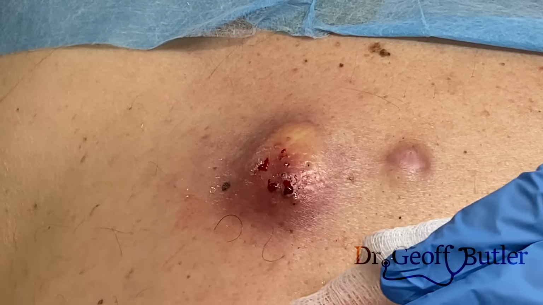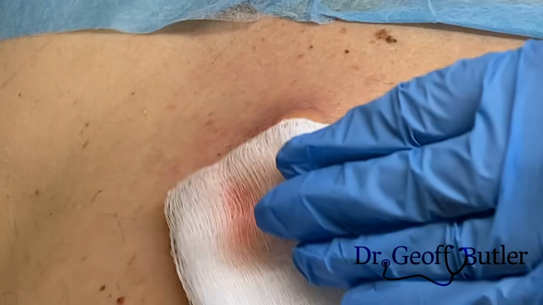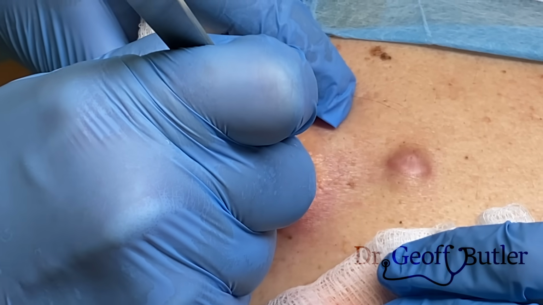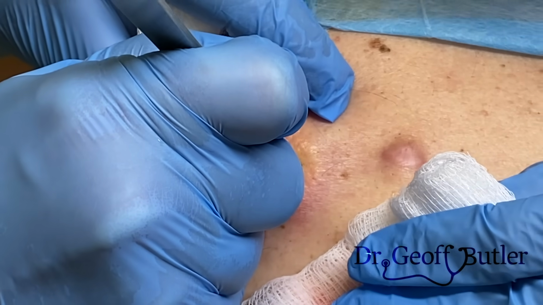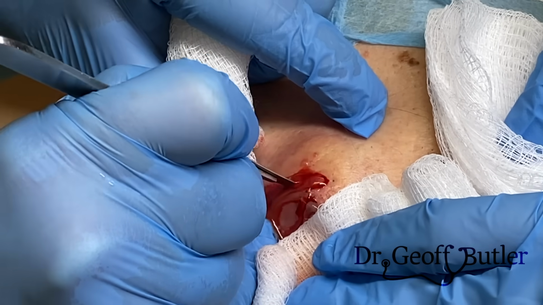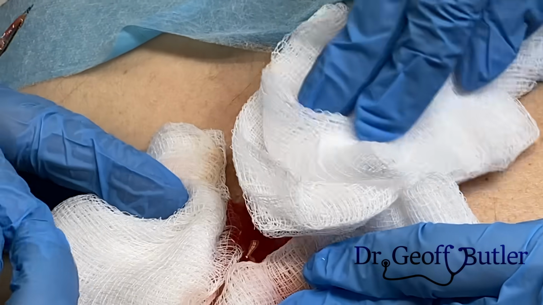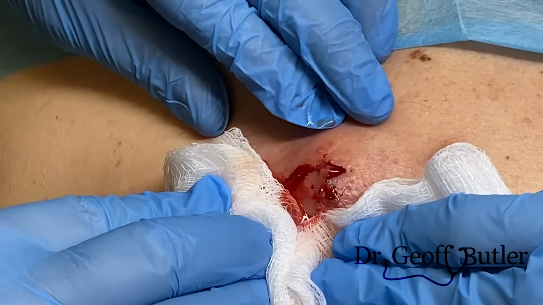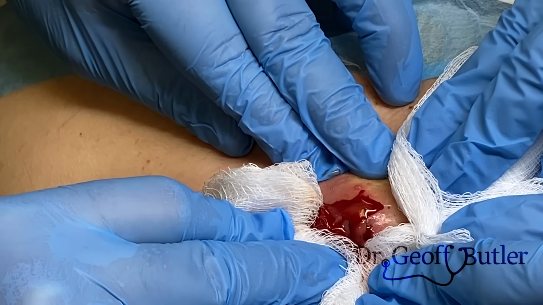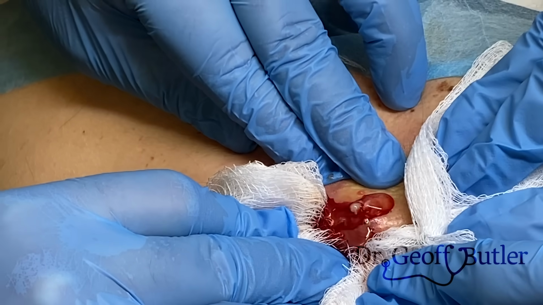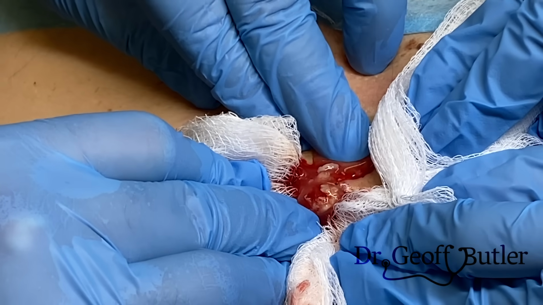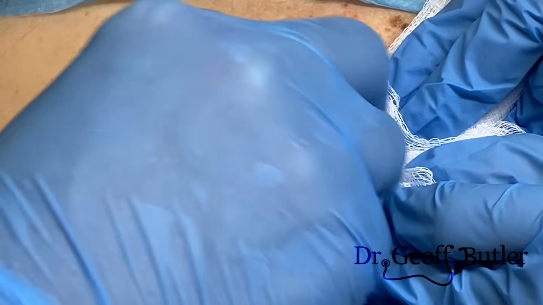For this one, we use a number 11 blade, because we want to be puncturing this as opposed to doing an incision. You okay? Yeah. So, just going to put some pressure on this. You see there it's blocking? That's where you see it's a cyst. That's the particulate matter I was talking about. If it was more of an abscess, it would be pure liquid.